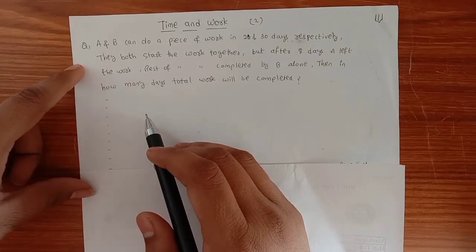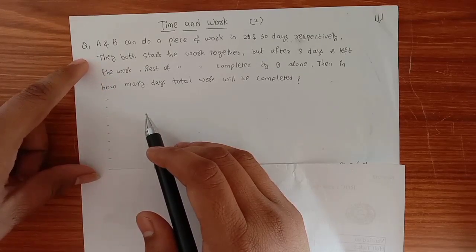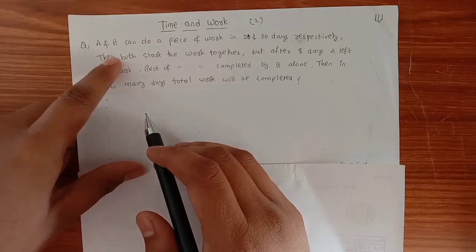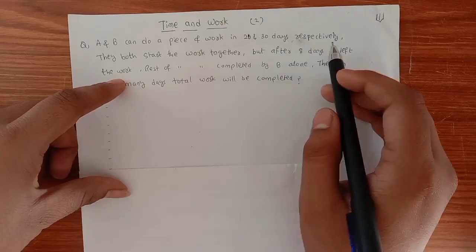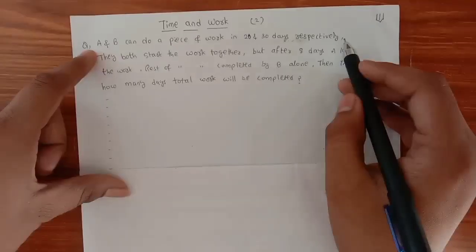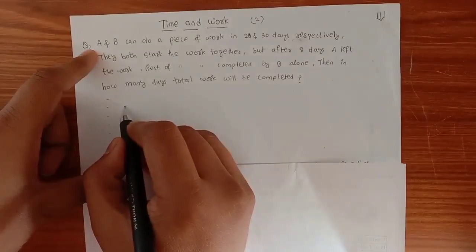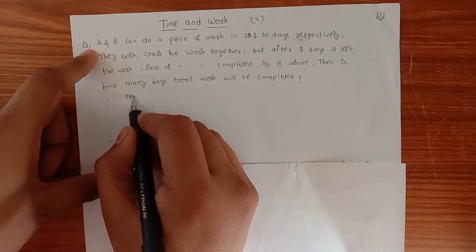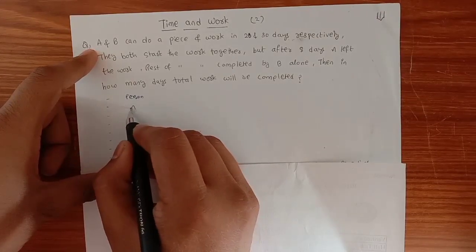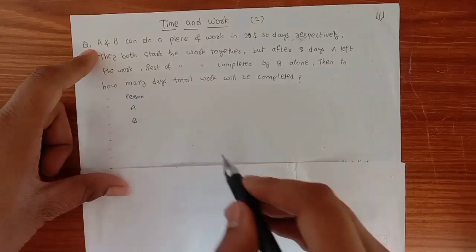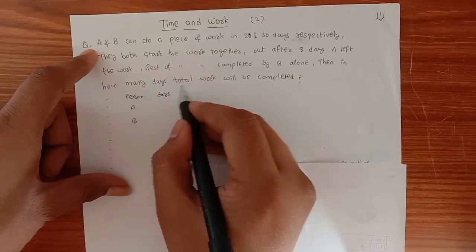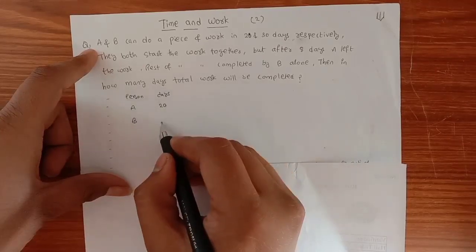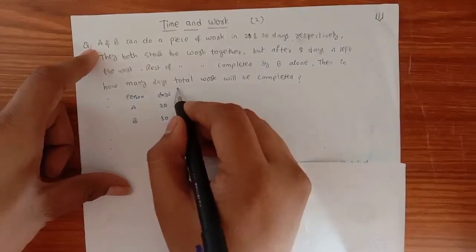In this, I have taken a question: A and B can do a piece of work in 20 and 30 days respectively. Mention this first line. Here I am writing the person's names A, B, and here I am going to write the number of days. A can do it in 20 days, B can do it in 30 days.